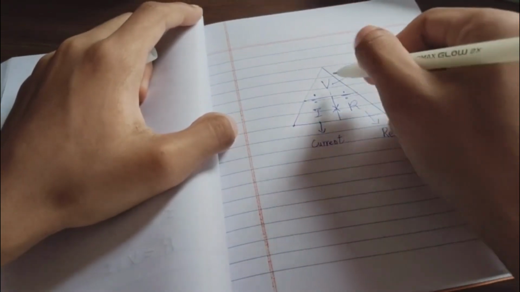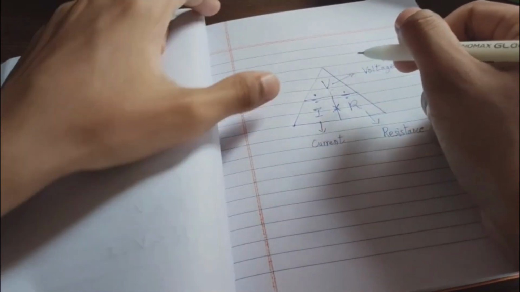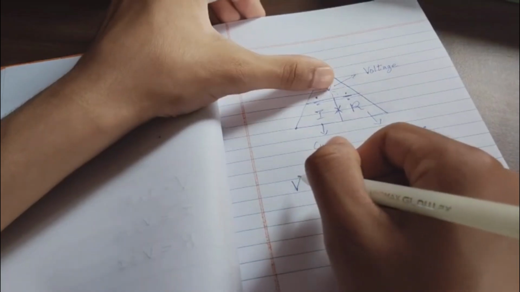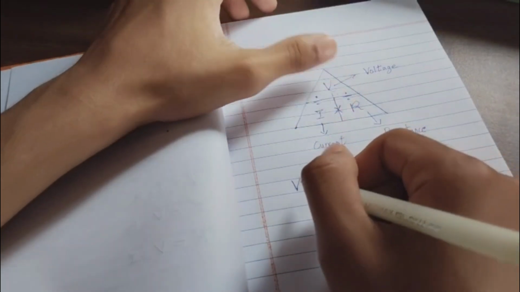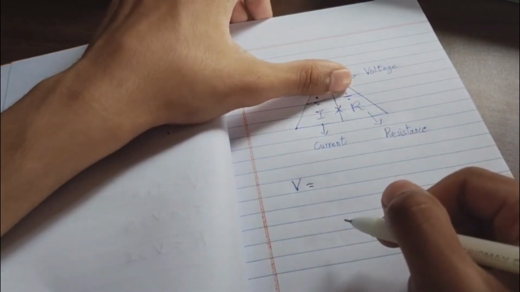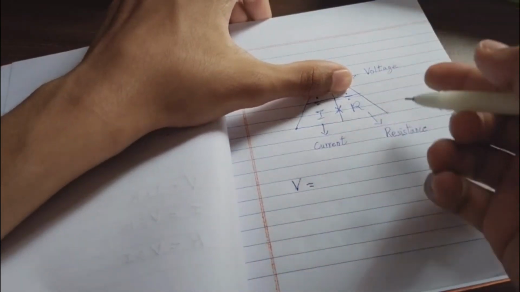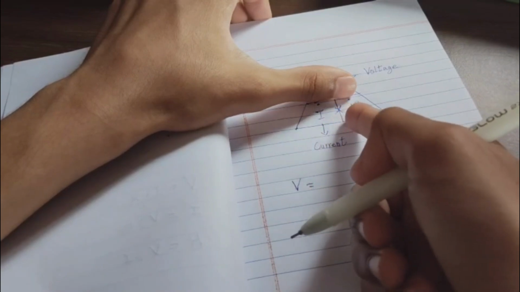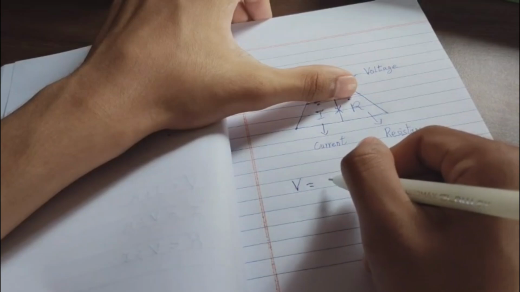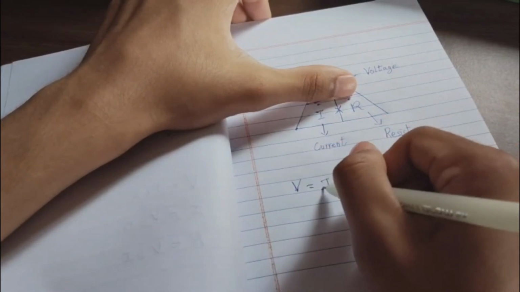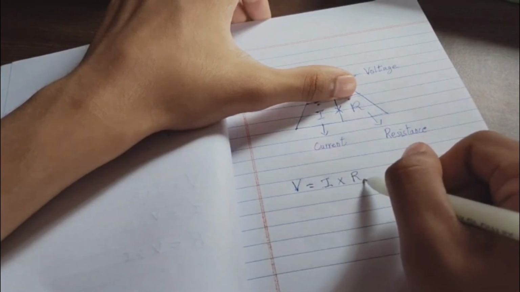So first, if we need to find voltage, we write here, there are three formulas for Ohm's law, one for V, one for I, and one for R. So for finding voltage, we write V is equal to. So first hide V. Since we are finding V, we don't know the value. So the remaining are I and R visible, multiplied. So write I into R. So voltage is equal to current into resistance.